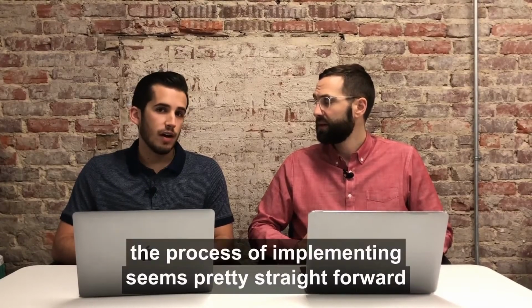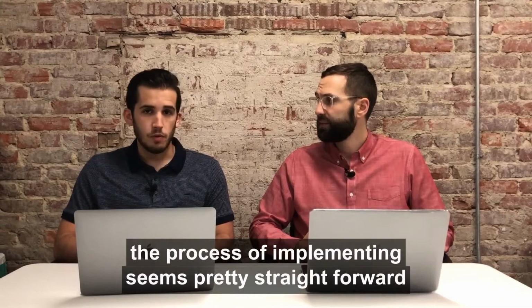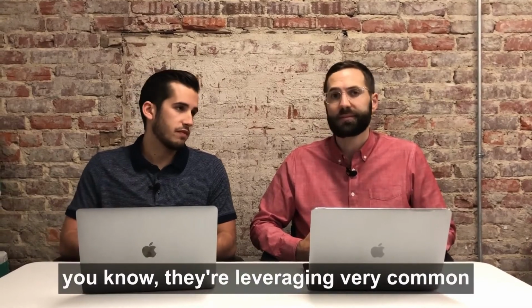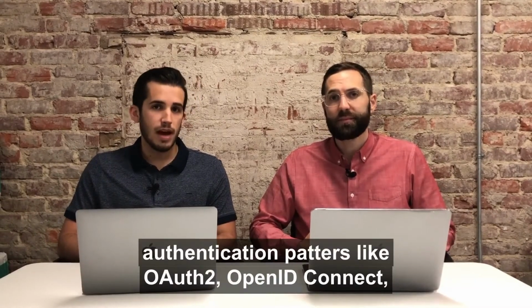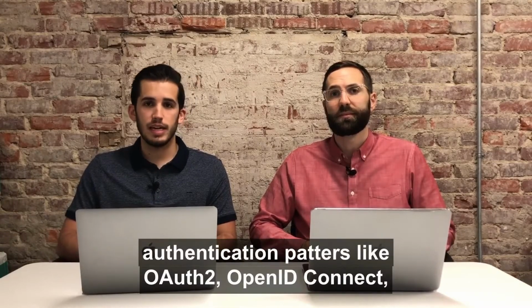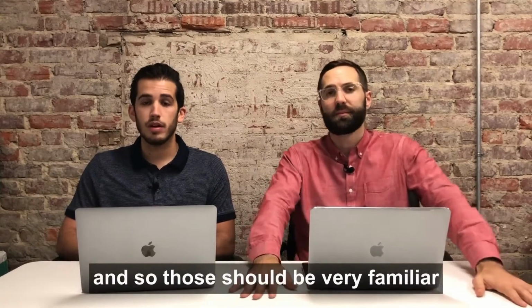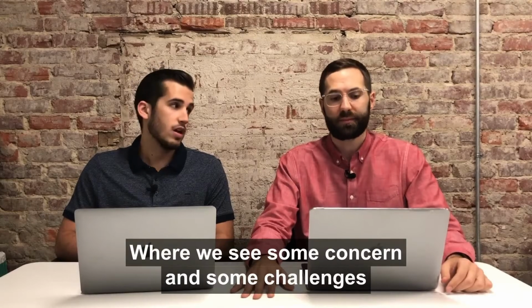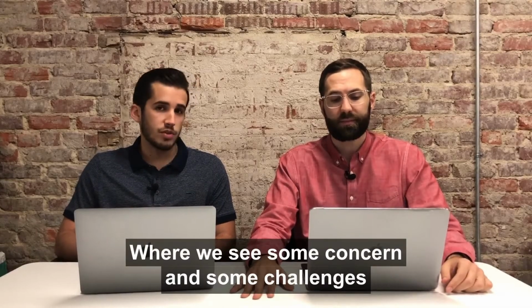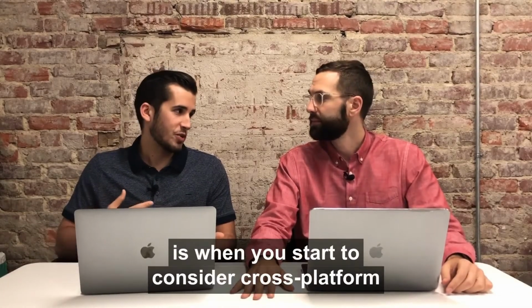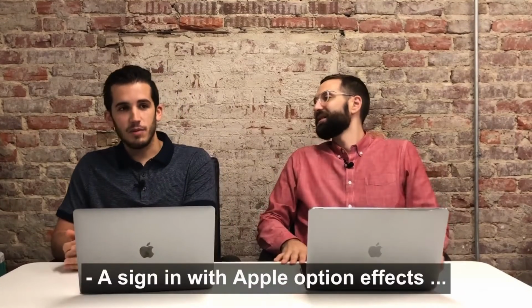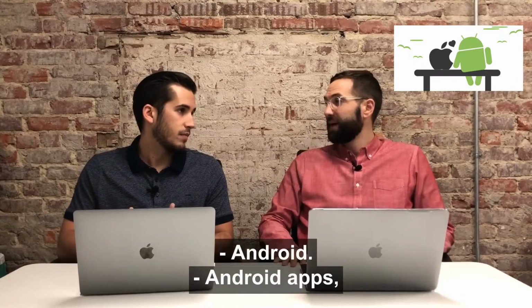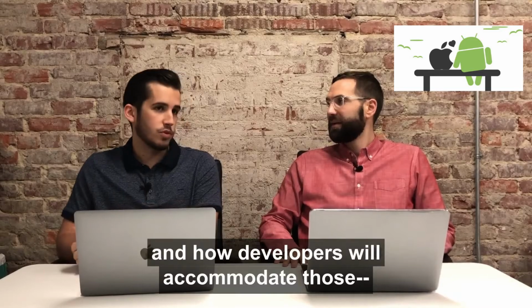From what we see right now, the process of implementing seems pretty straightforward from the mobile side. They're leveraging very common authentication patterns like OAuth 2 and OpenID Connect, so those should be very familiar and pretty straightforward for developers. Where we see some concern and some challenges is when you start to consider cross-platform and how a Sign In with Apple option affects Android apps and how developers will accommodate those.